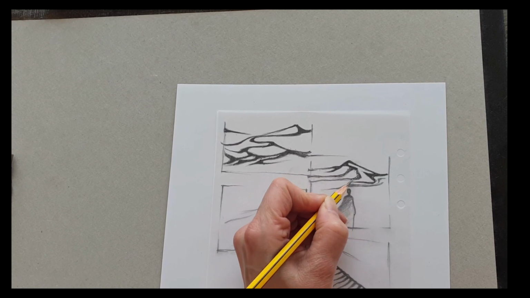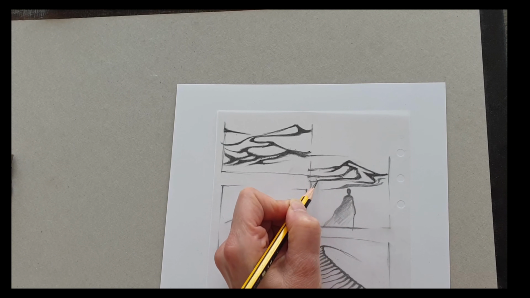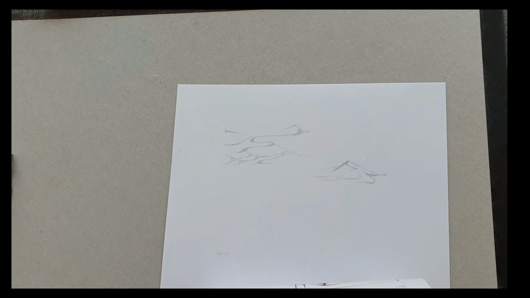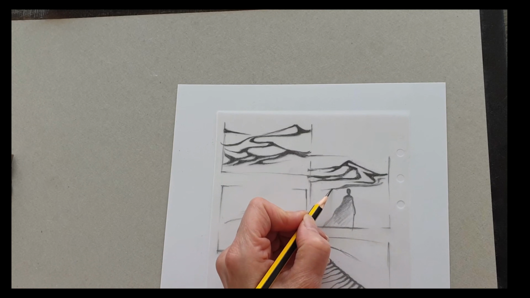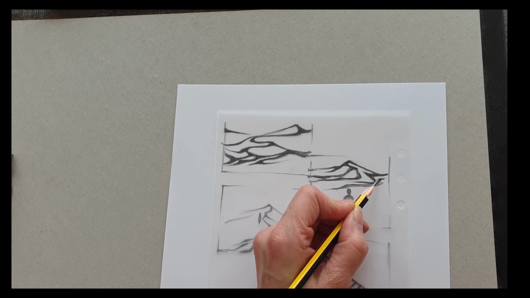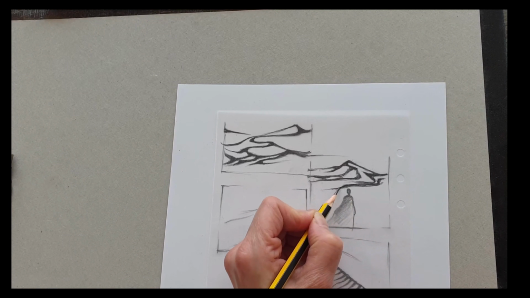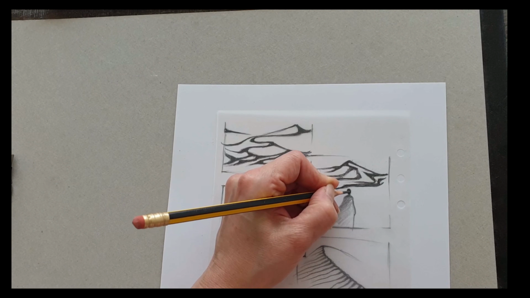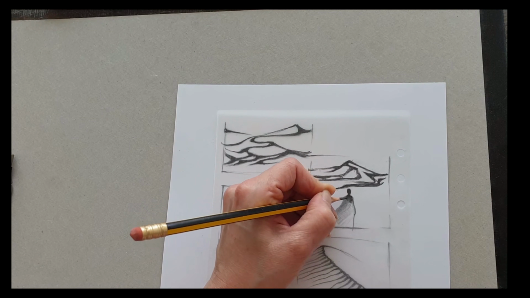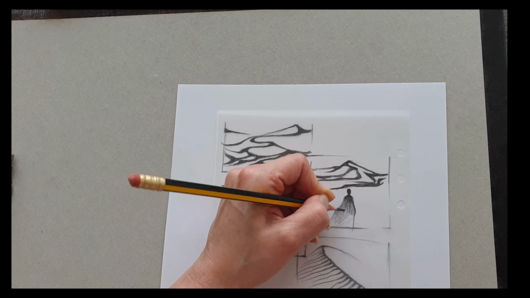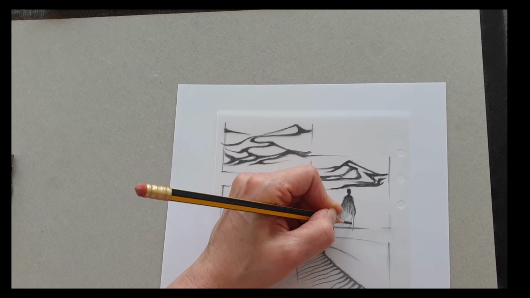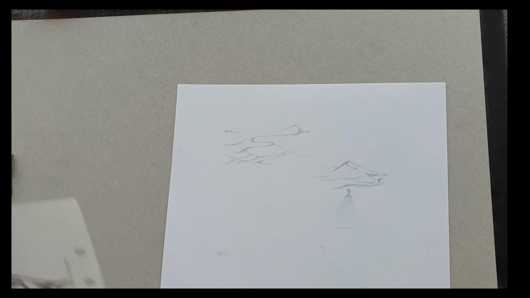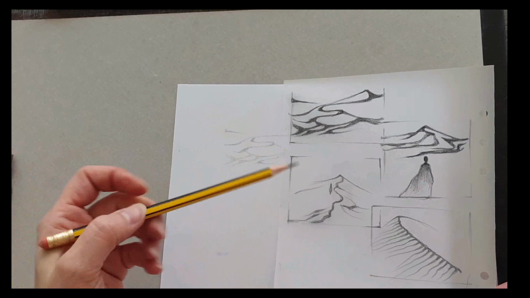And that is the next little step. This is what I have so far. It's very vague, but it will appear with further working on it. Let me show you how. Once you transfer, let's say this. Well, we also have here and here.